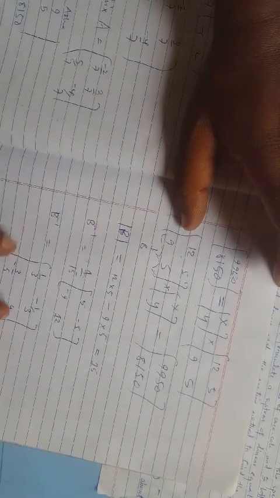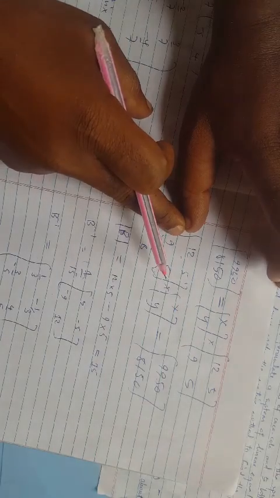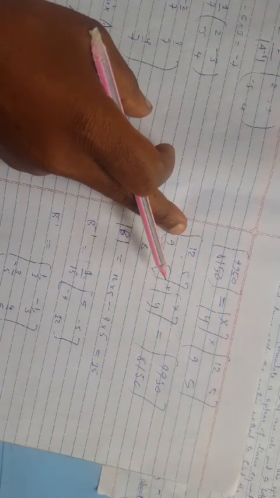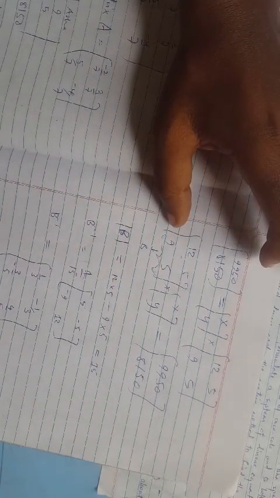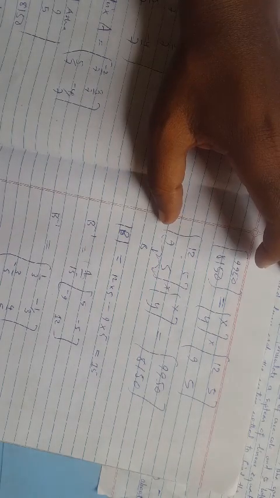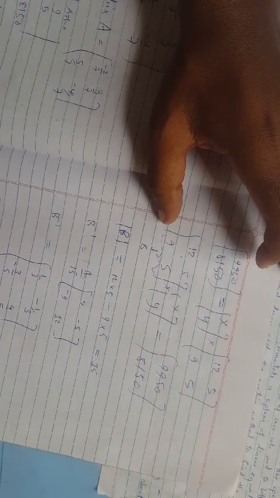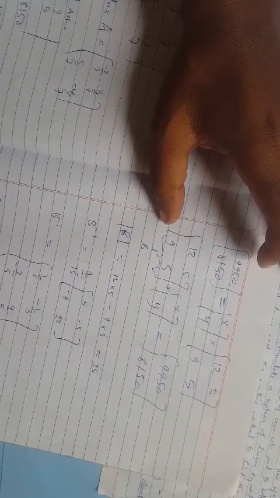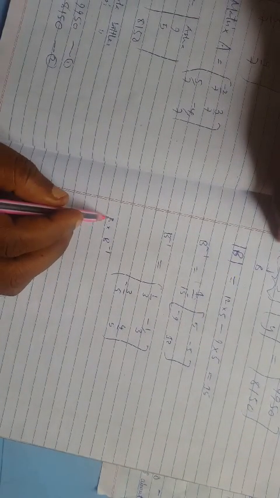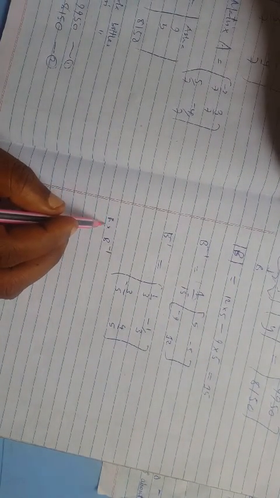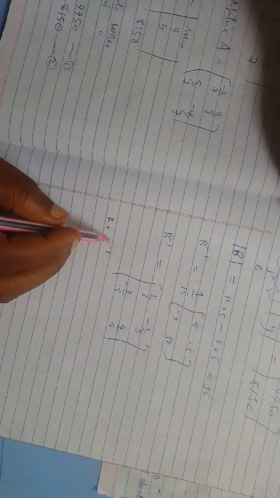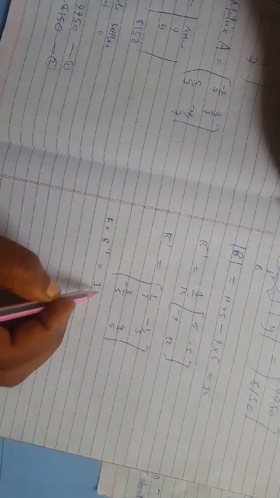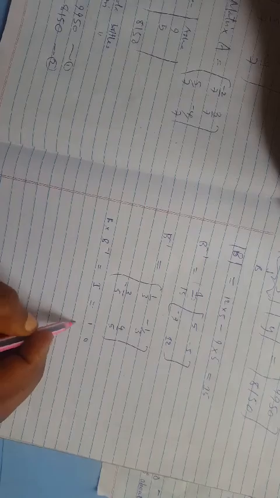If we multiply this by this one, we get an identity matrix. B times B inverse, the matrix B times its inverse, is equal to the identity matrix, which is 1, 0, 0, 1.